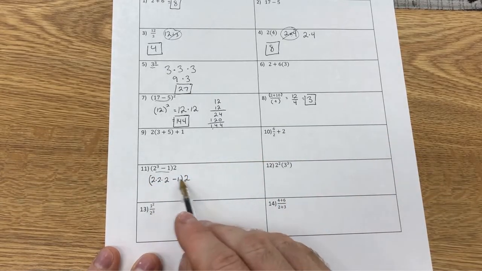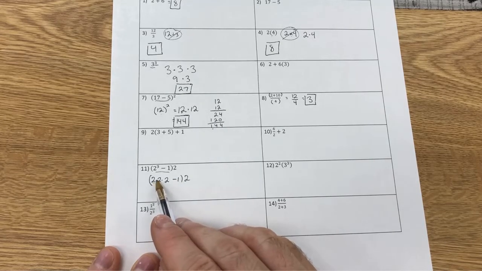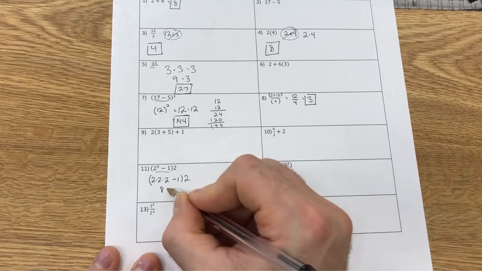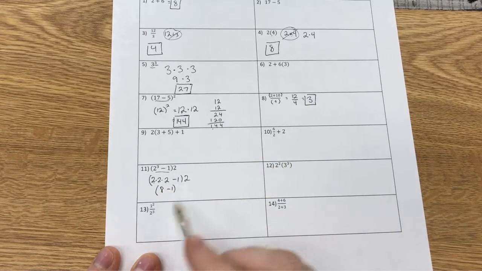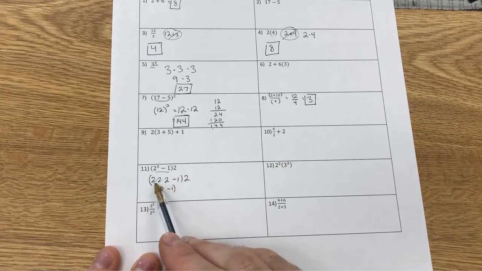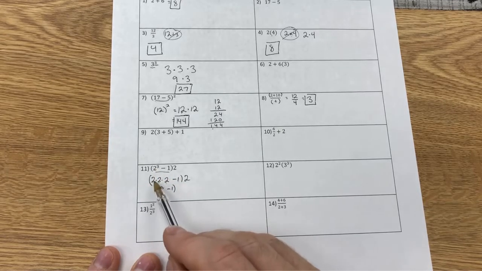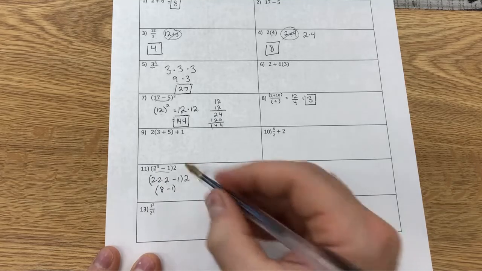And so inside the parentheses, I'm going to perform the set of operations. 2 times 2 is 4, times 2 is 8. Be careful you don't write 6. A common mistake is that people add these things together. They're like, okay, I'm adding 2 three times. We're not adding, we're multiplying.